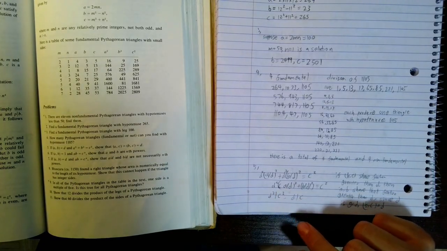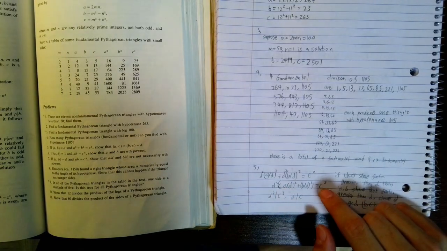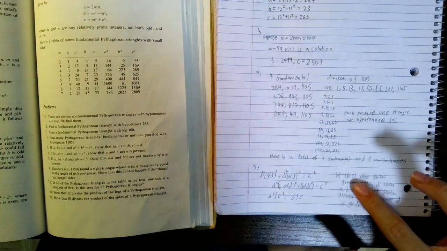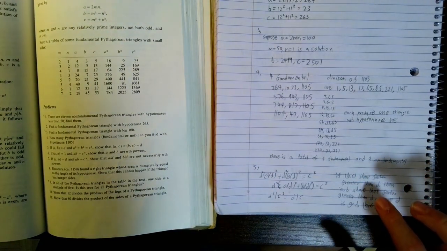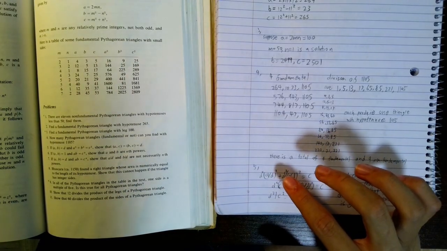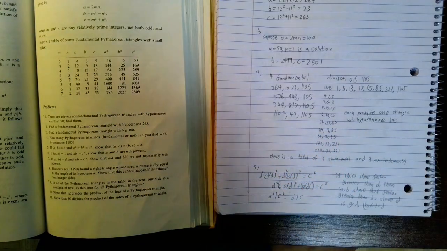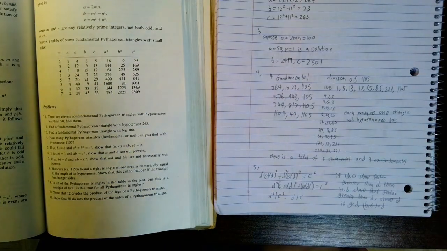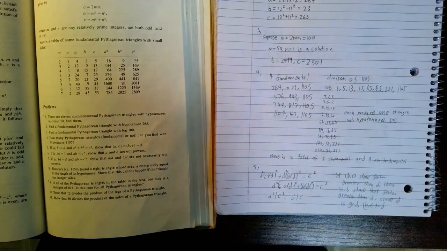So d is going to be a divisor of c. If b and c share any larger factor, then a and b is going to share a larger factor than d, so that's not going to be the case. So d is the greatest common divisor of b and c.